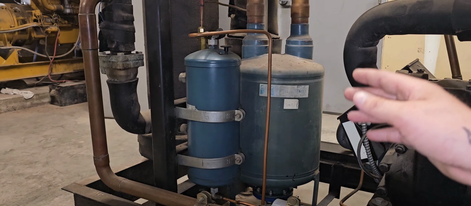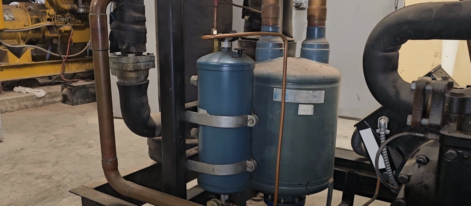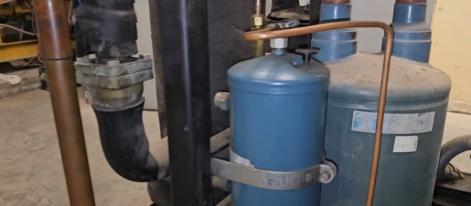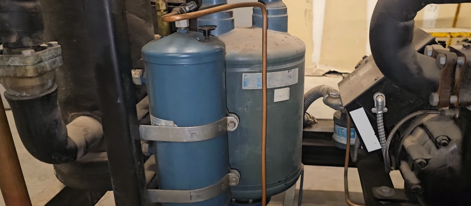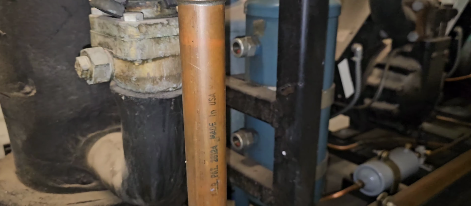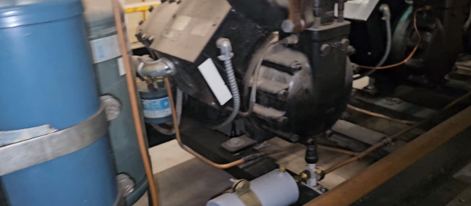Is you have a separate separator and reservoir. Remember, with that high pressure oil separator, it's a separator and reservoir in one, whereas now we have a dedicated separator, and all it does is separate oil. And then we have our dedicated reservoir, which holds oil and then passes it on to the compressors.